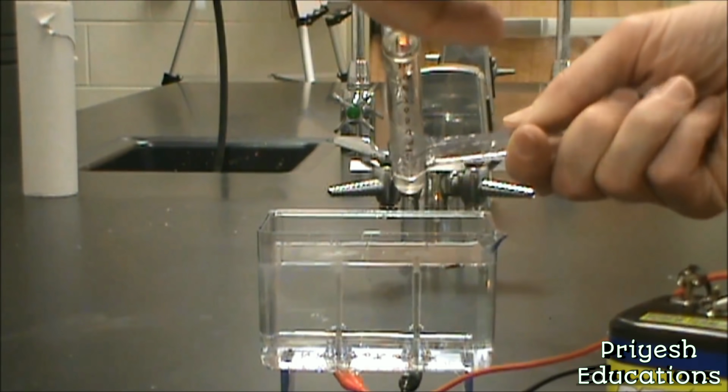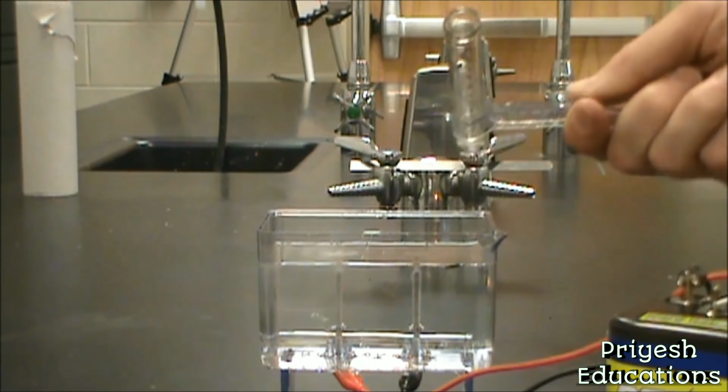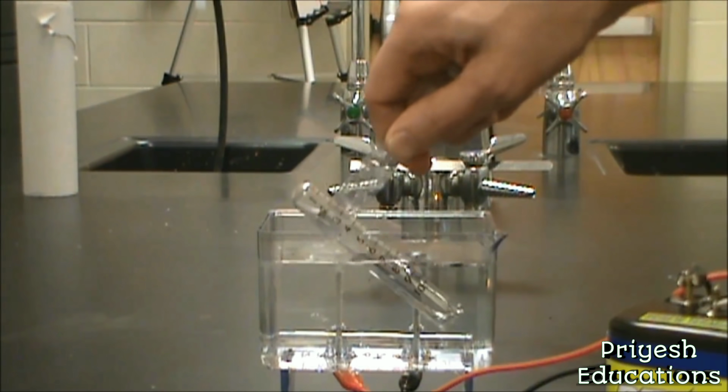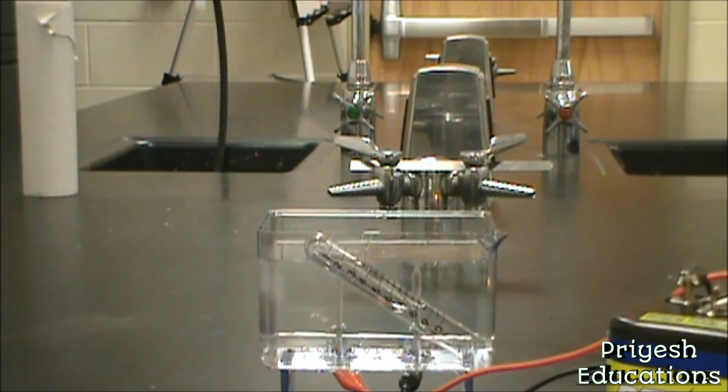So we have our splint out, and we have our splint back on fire. So again, we're seeing a 2-to-1 ratio of hydrogen gas to oxygen gas, and confirmation of what the two gases are.